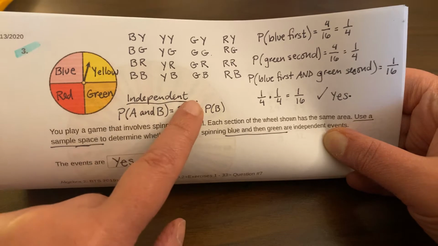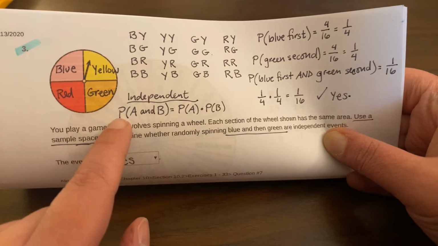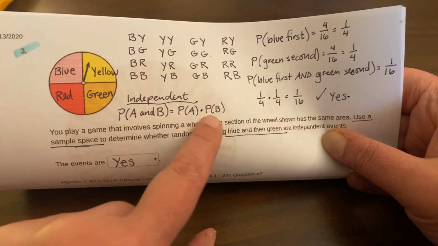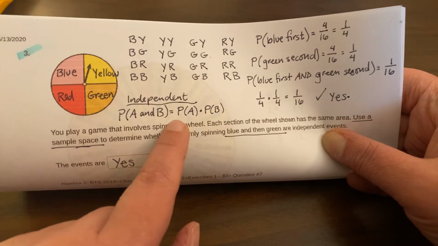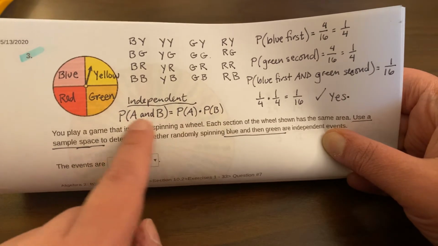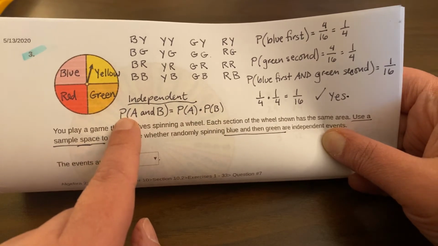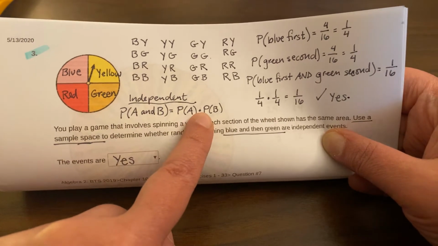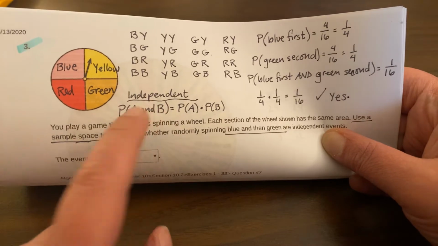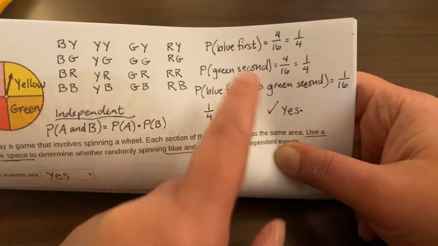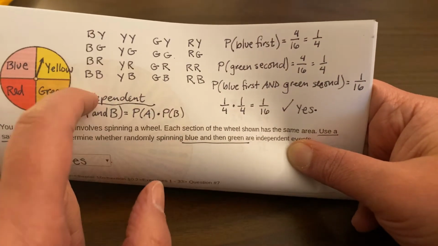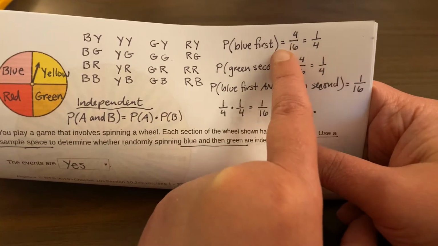If events are independent, the probability of A and B is equal to the probability of A times the probability of B. So, right, if they multiply together, it's equal to the probability of A and B, then we know that they're independent. So the probability of blue first, well, that happens 1/4 of the time, right? 4 out of 16 times.